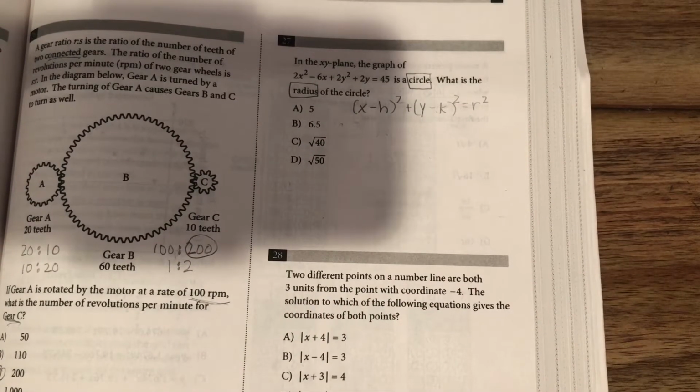In today's video, I'm going to be explaining how to do another math problem from the calculator section, and I'll link down below the practice test this problem is from so you guys can see the problem and get a feel for it yourself. So I'm going to be doing number 27 today.